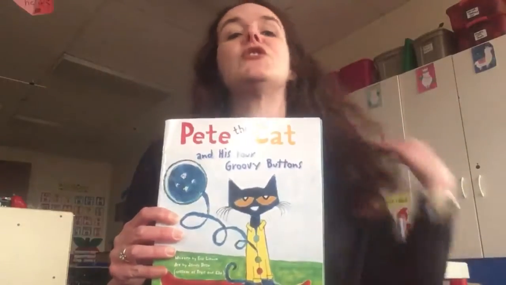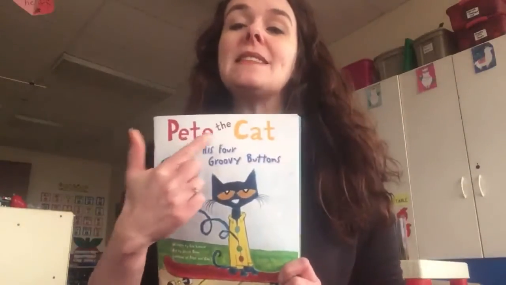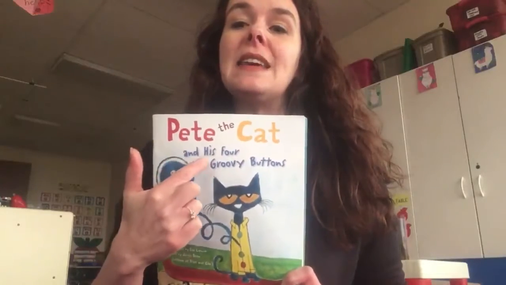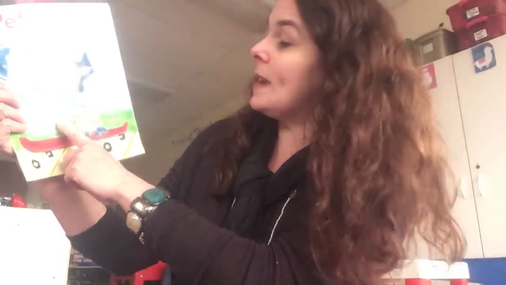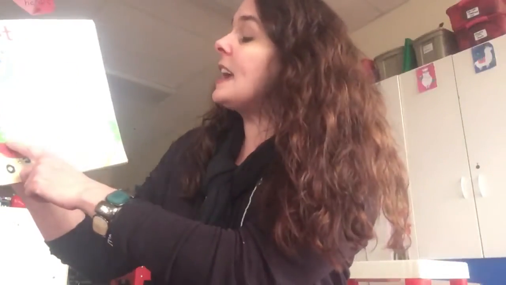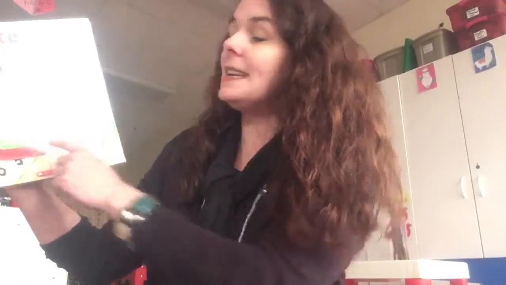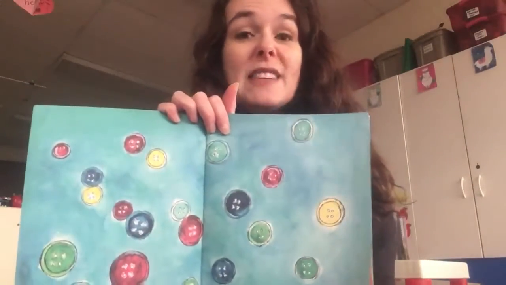Your favorite stories too. It's called Pete the Cat and His Four Groovy Buttons. The author's name is Eric Litwin. He did the words, and the illustrator's name is James Dean. So he made all of the pictures. Pete the Cat and his four groovy buttons. Do you have any buttons at home that you could count?